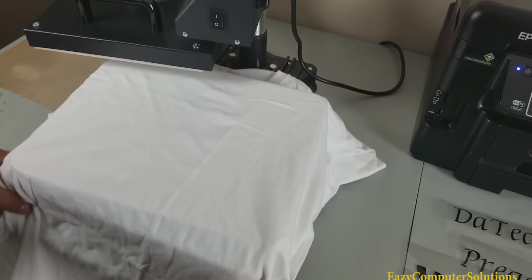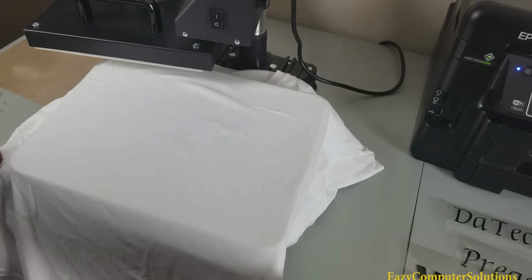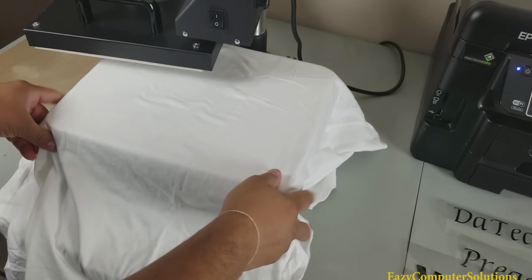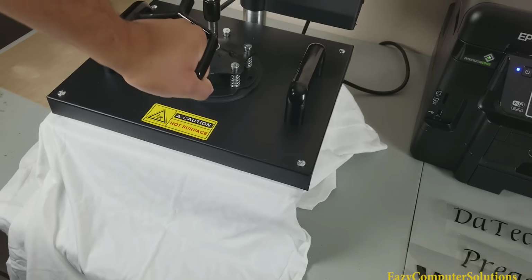All right. And again, if you saw my previous video, I kind of measured it out a little bit to like 8 inches down. That's how I like to do my shirts. But I want to go ahead and press this for a second, get the wrinkles out. All right.